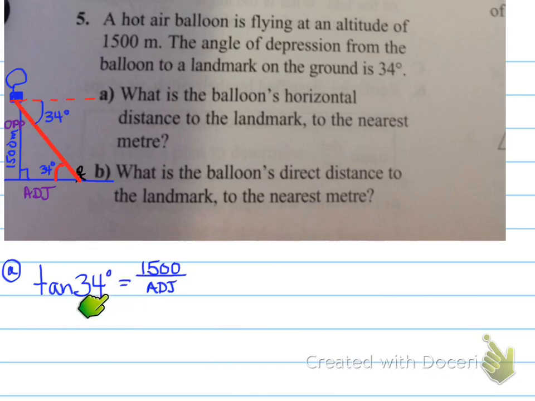How do we know when to multiply and how do we know when to divide? Well, folks, we're going to divide here because the information we don't know is on the bottom. So if I was to move this adjacent to this side by multiplying, I would have to divide by tan 34. So it's going to equal 1500 over tan 34. And we just replace the word adjacent with the letter x to make it easier for us.